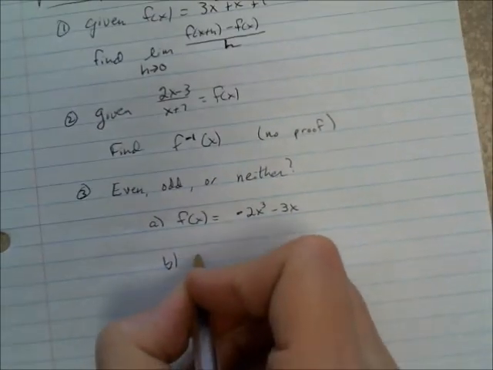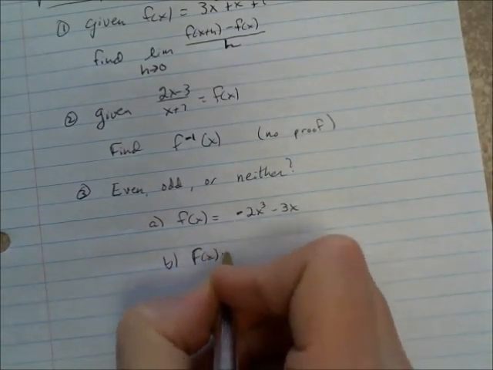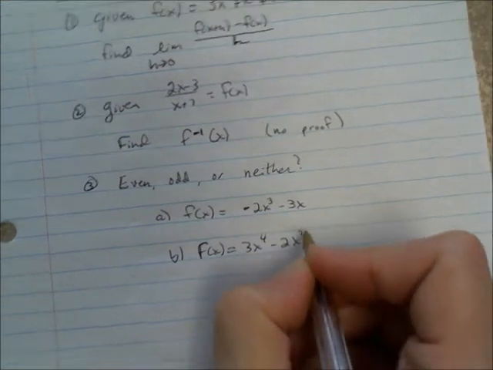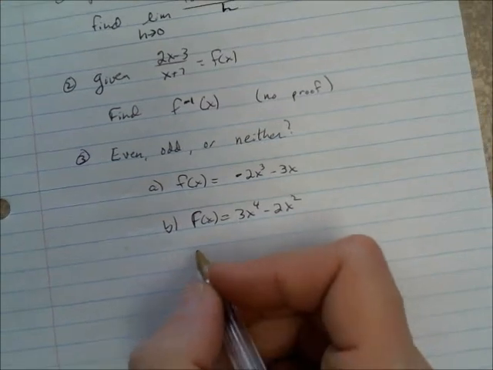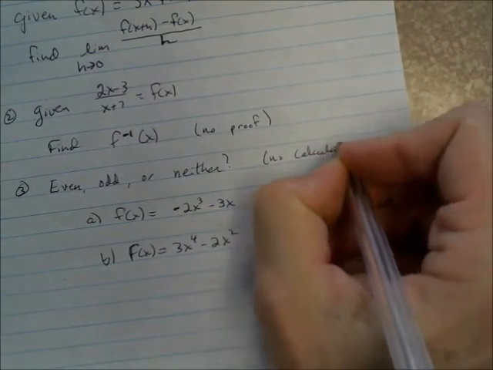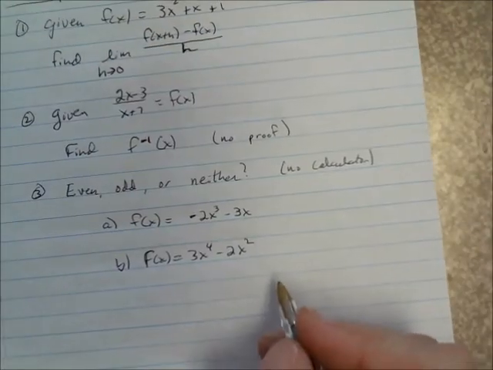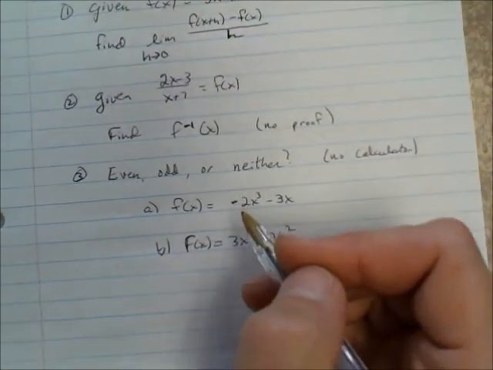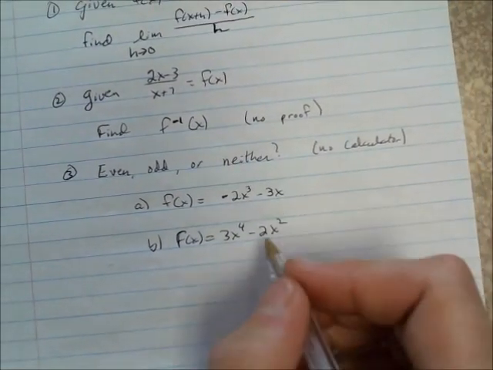The second one will be f of x is equal to 3x to the fourth minus 2x squared. And this is with no calculator. In fact, all of these are with no calculator, even though a calculator really couldn't help you with number 1 or 2. So no calculator on 3.